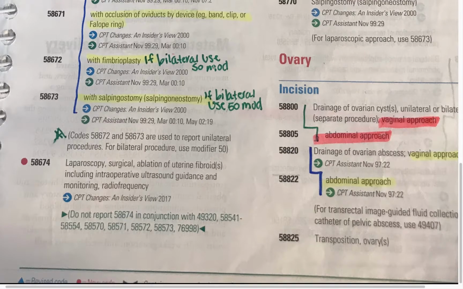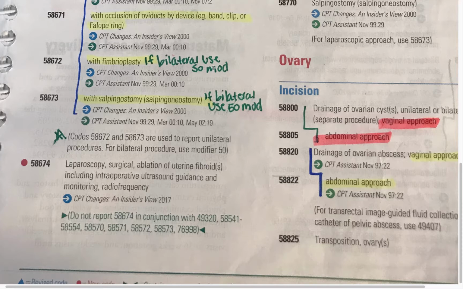In the incision section for the ovary, you have a drainage of an ovarian cyst, unilateral or bilateral. Now these are coded by approach, so 58800 is for the vaginal approach, and 58805 is the abdominal approach. If they are draining an ovarian abscess, it's coded the same way by approach. 58820 is vaginal approach and 58822 is abdominal approach.